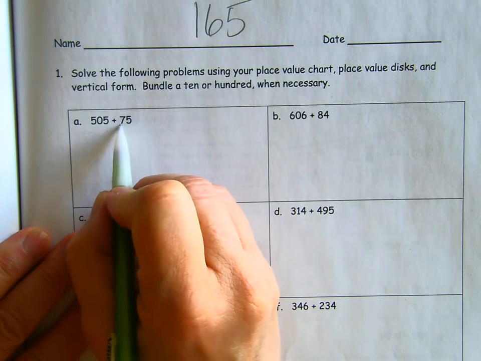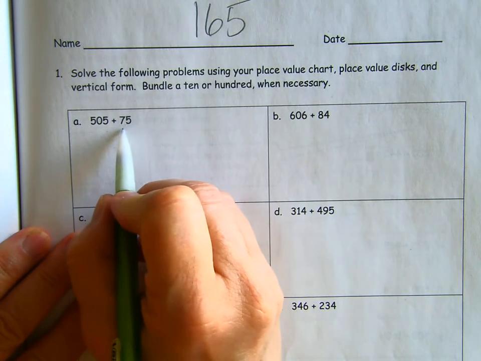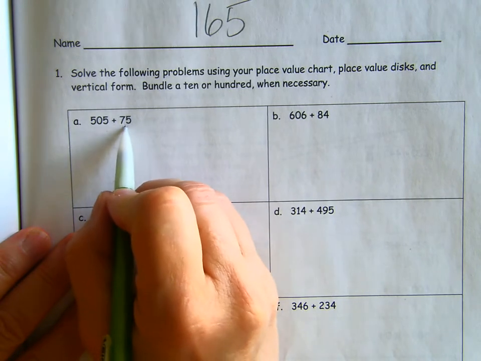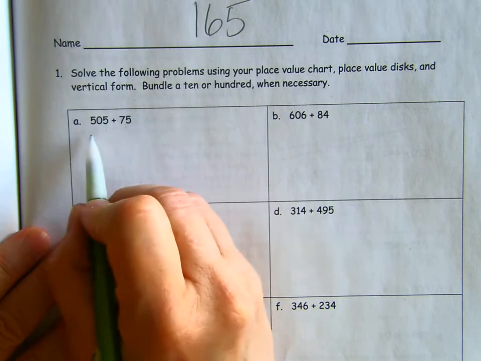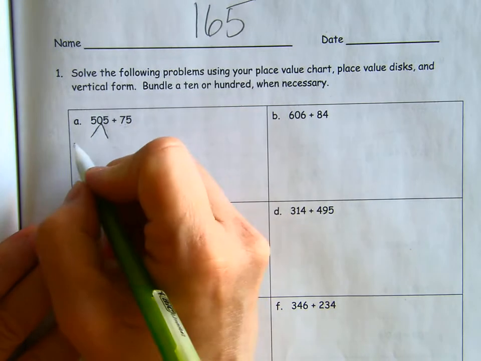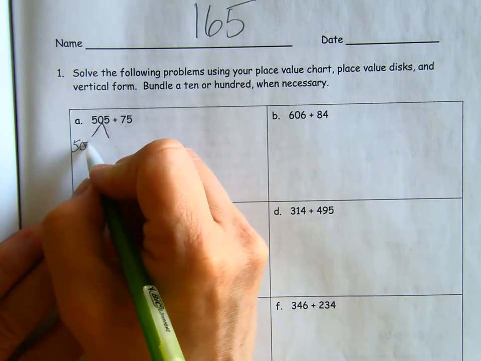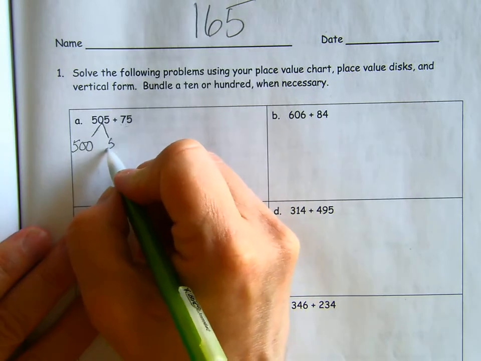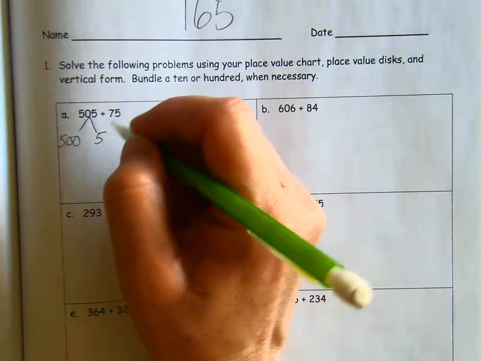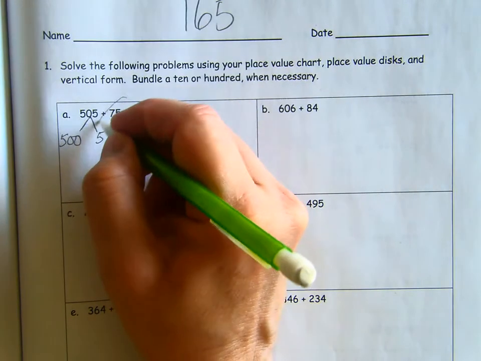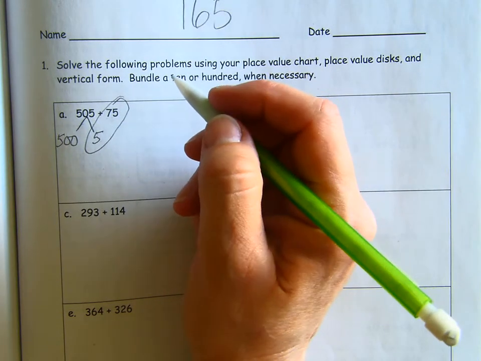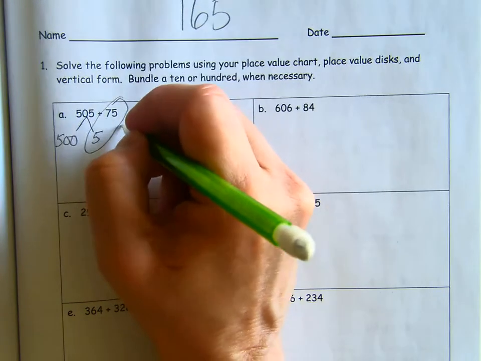And while this is fairly close to the next 100, it's really close to the next 10. If I took 505 and I decompose it so that I have 505 in two parts, I can give that 5 to 75. And how much would that be? That's going to bring it to the next 10.